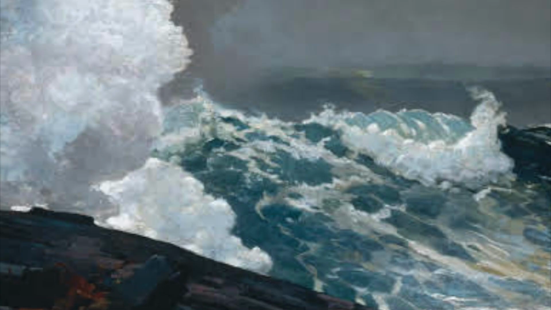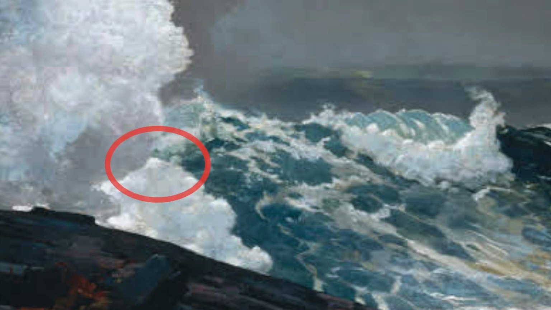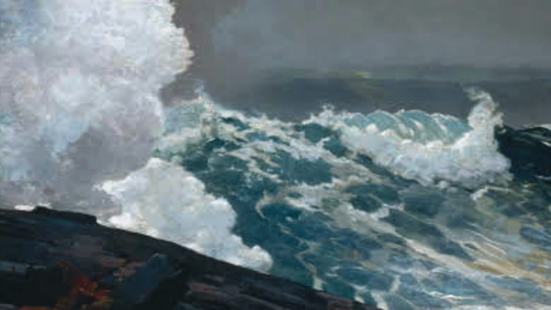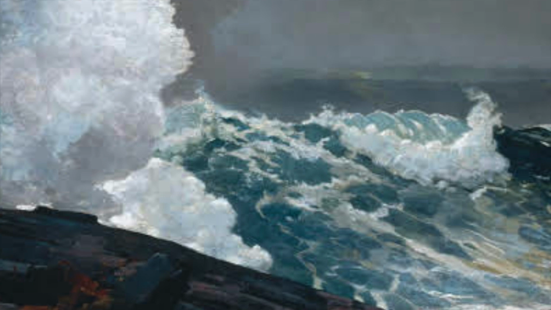Where does Homer use curved and angled lines in this painting? The curved lines are from the waves and spray, while angled lines show the jaggedness of the rocks on the shore. Where does the artist use texture? Remember, texture is the way something feels.